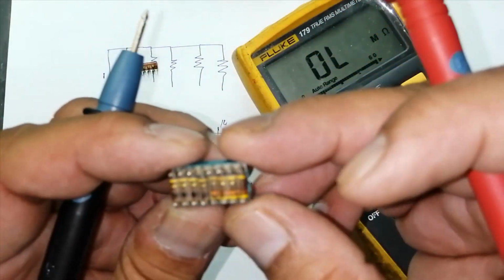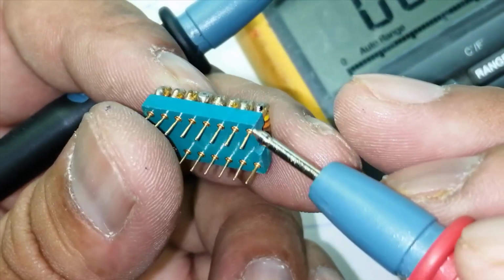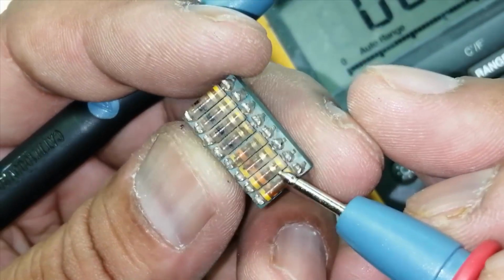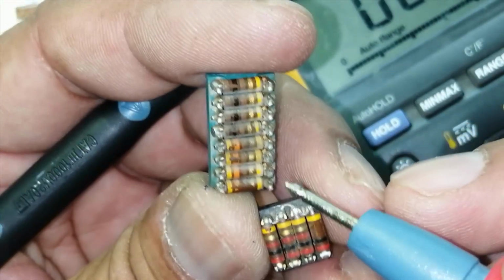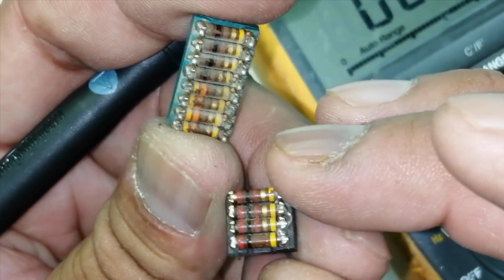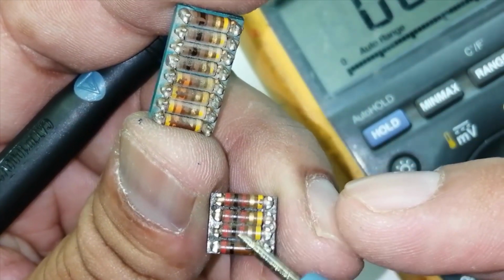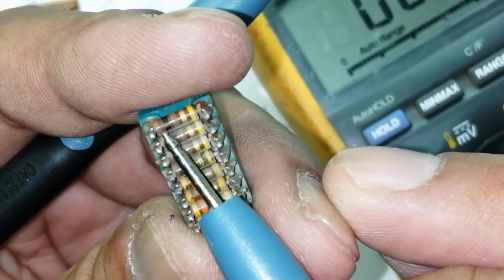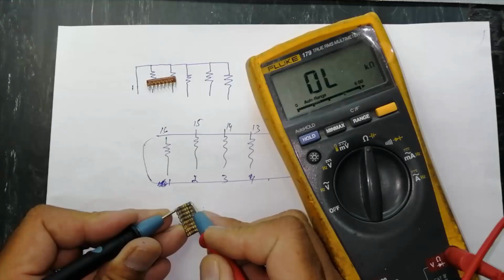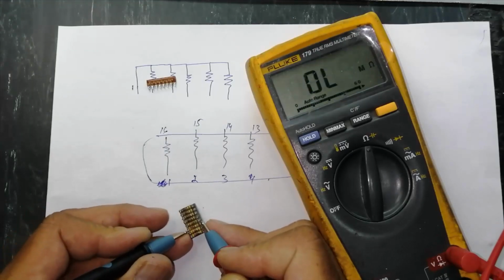And we also see resistors like this on IC sockets. It is pin number 1 and 16. Here it is in different sizes and different values. If we see, these are the same type of resistors, but they have different values. Brown, black, brown, 100 ohm, 100 ohm, 100 ohm, 470 ohm, like that.